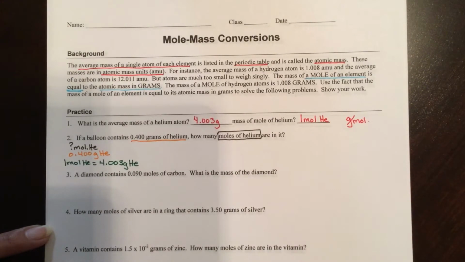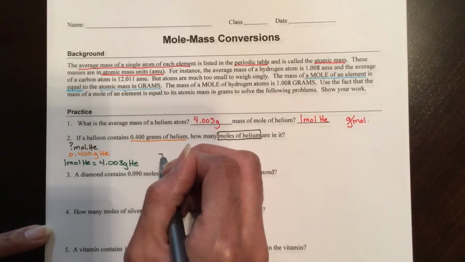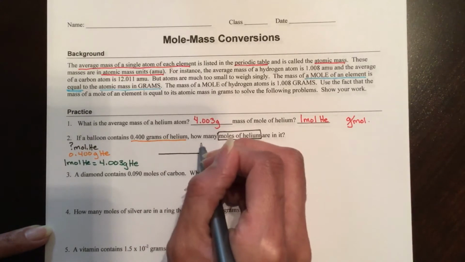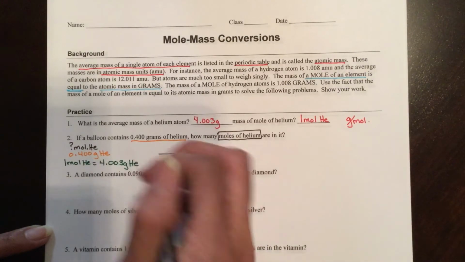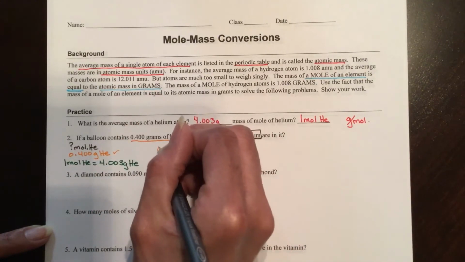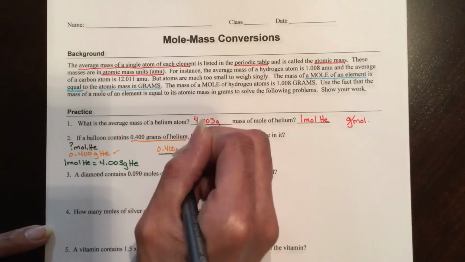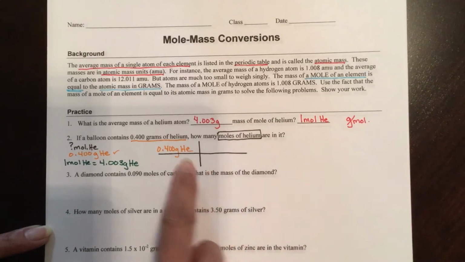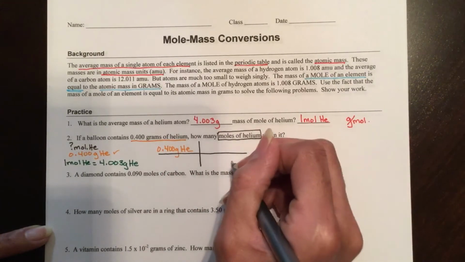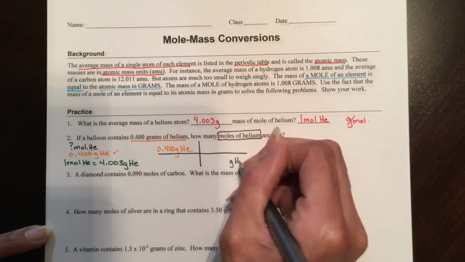Okay? I draw my T-chart or my train track, whatever you want to call it. I'll sometimes call it train track. That's how I was taught. I'm going to start off with the number that I was given, 0.400 grams of helium. And I know in order for me to get rid of grams of helium, I have to diagonally have grams of helium.